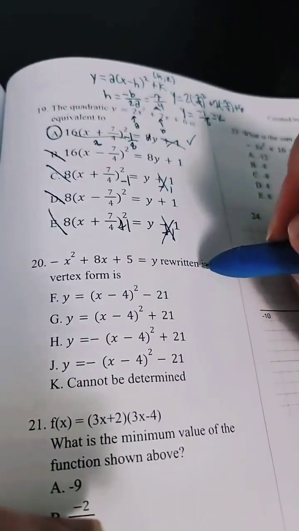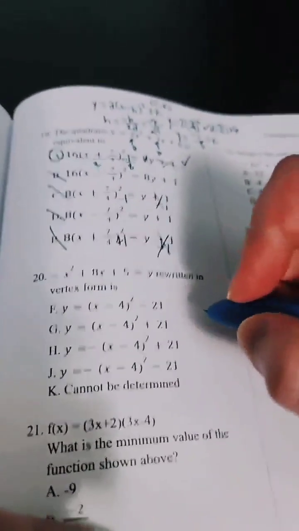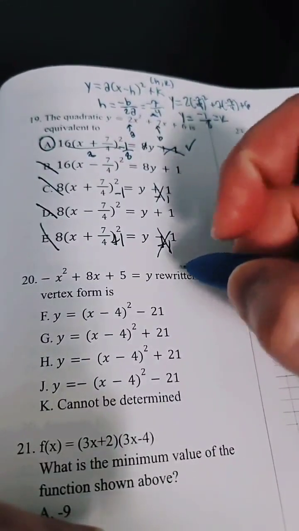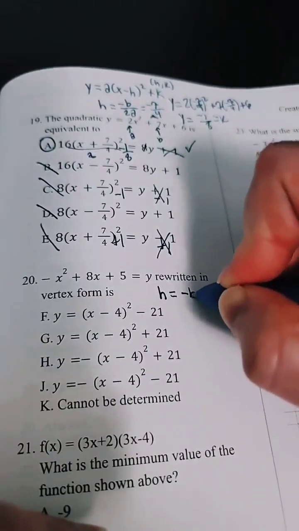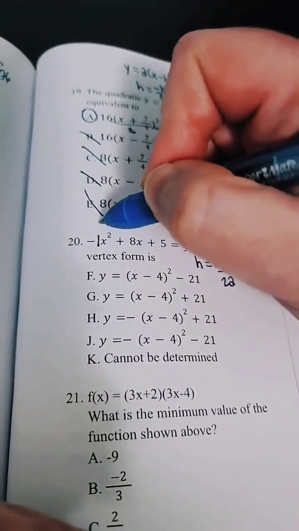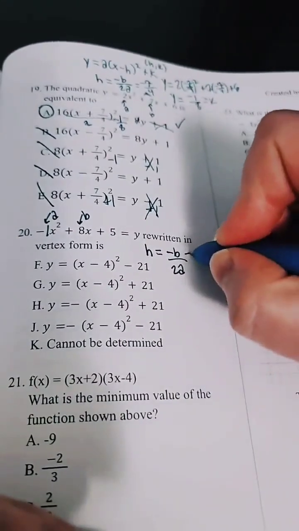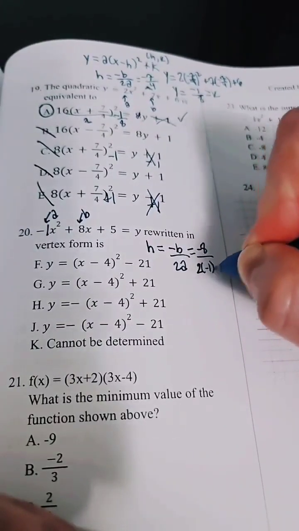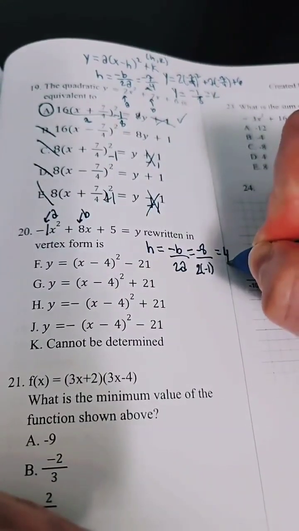So let's go to number 20. Right here it says we can rewrite this in vertex form. Again, this is vertex form, this equation formula that I have up there. So we're going to rewrite it in vertex form. Let's find out what h is. h is going to be equal to -b over 2a. a is just the number being multiplied by x squared. b is the number right here. So if we plug that in, we get negative 8 over 2 times negative 1. That's negative 8 over negative 2, which is just positive 4.